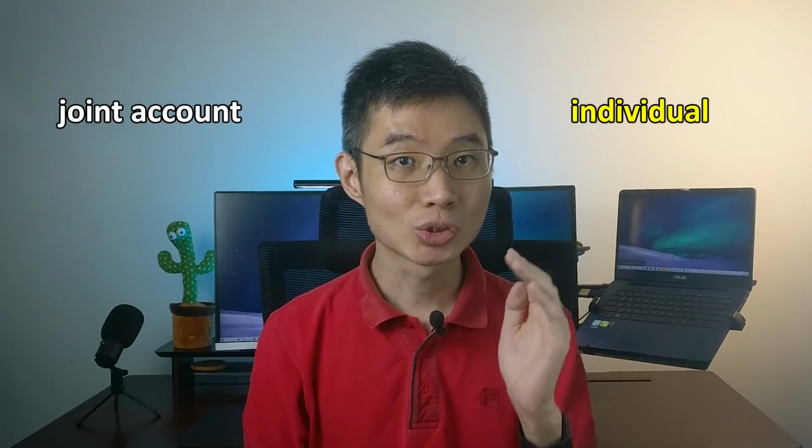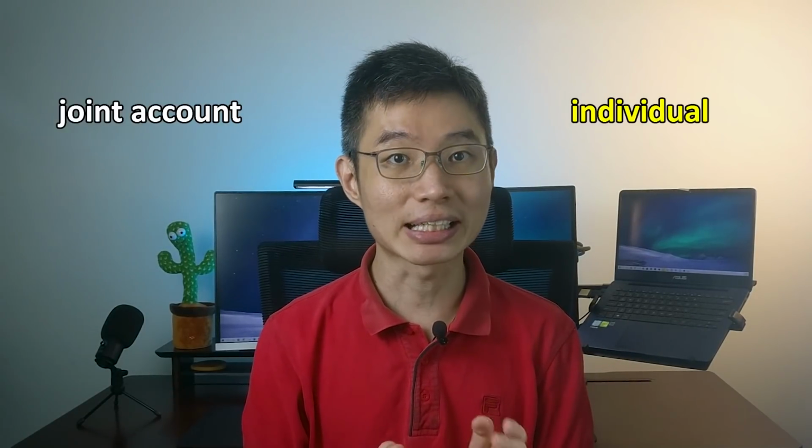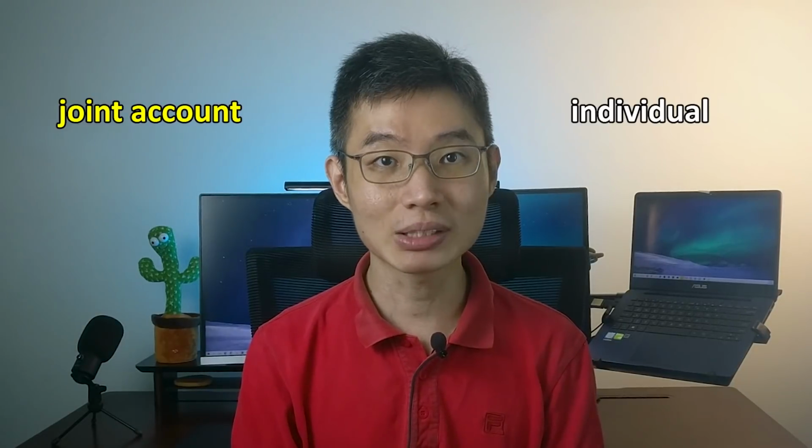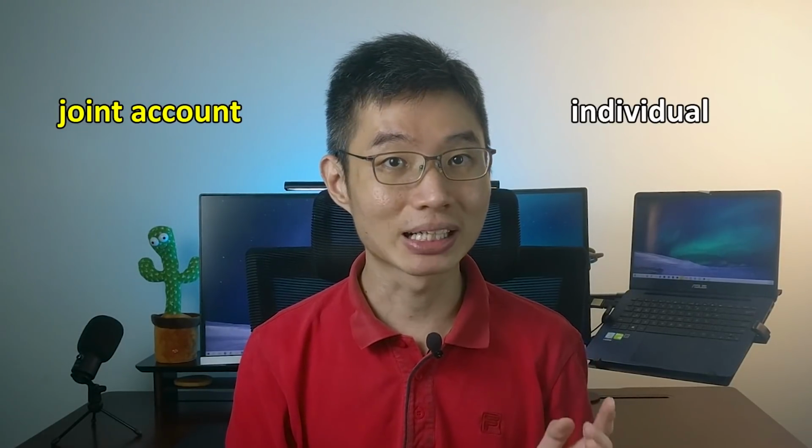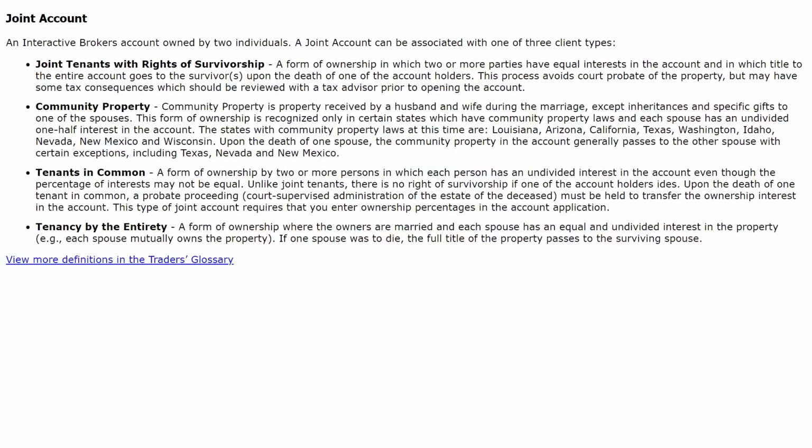You are able to choose between individual or joint account. Choose individual if you are just opening an account for yourself, or if you are opening together with your partner, you can open a joint account. There are different types of joint account. If you want the simplest option, you can choose joint tenants with rights of survivorship. But if you want some ownership percentages, you can choose tenants in common.